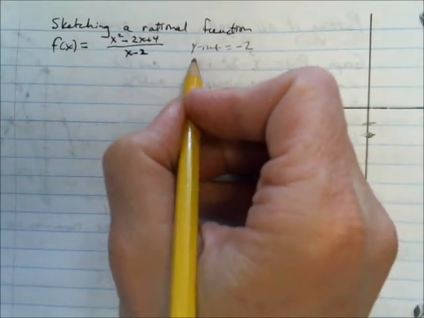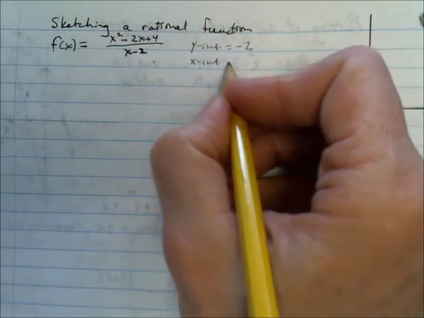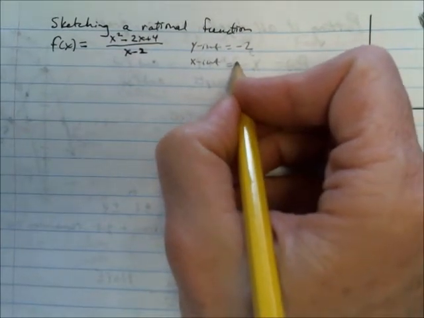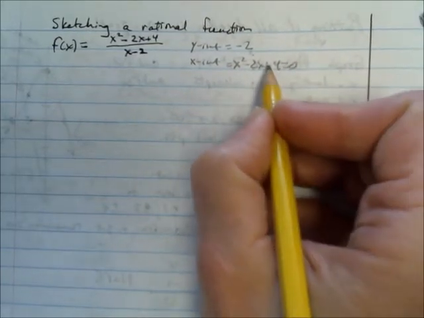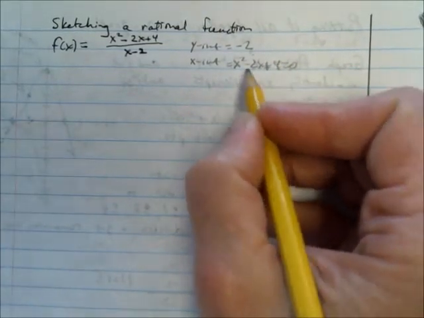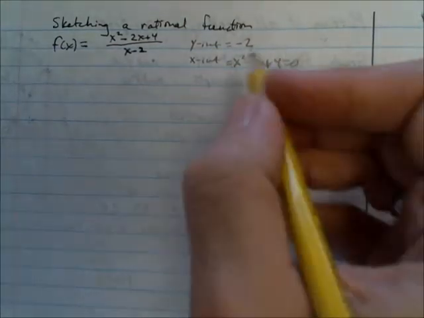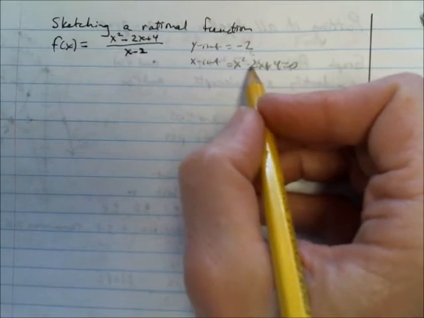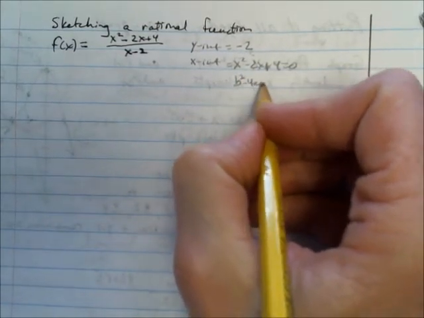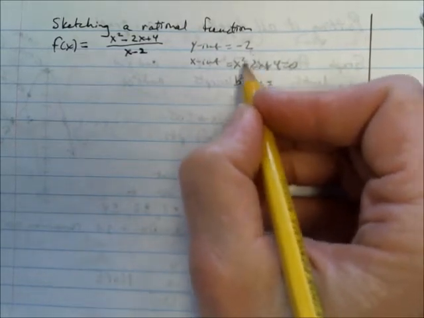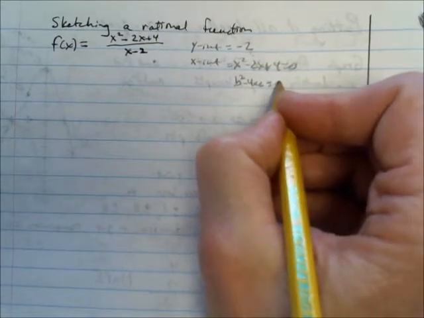If you want to get the x-intercept, what you have to do is set the numerator equal to 0. So we have x squared minus 2x plus 4 equals 0. This is unfactorable because there are no factors of 4 that add up to negative 2. And if you wanted to try the quadratic formula, x equals 2 plus or minus the square root of b squared minus 4ac, turns out to be a negative number because it would be 4 minus 16, which is negative 12.